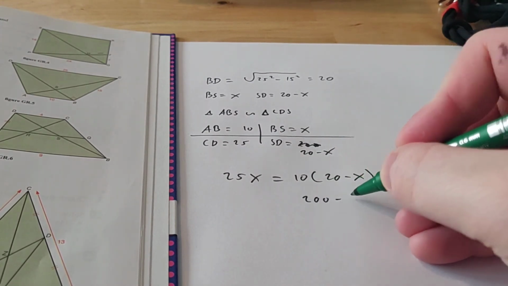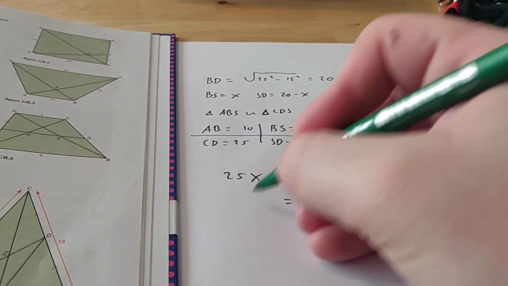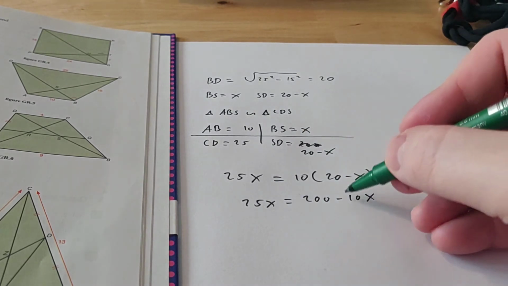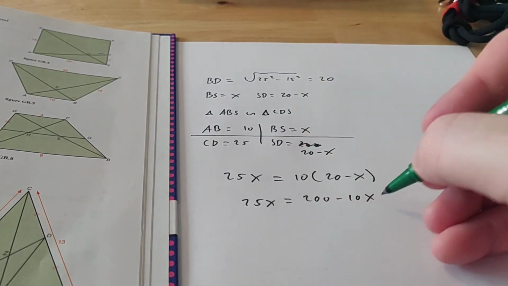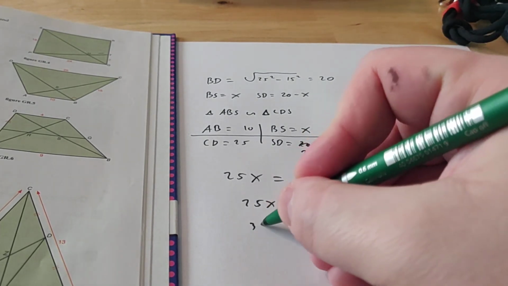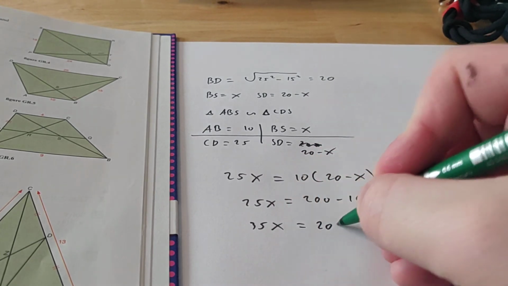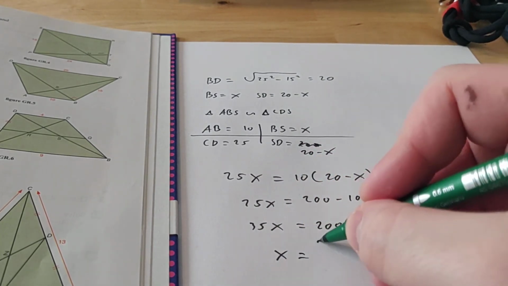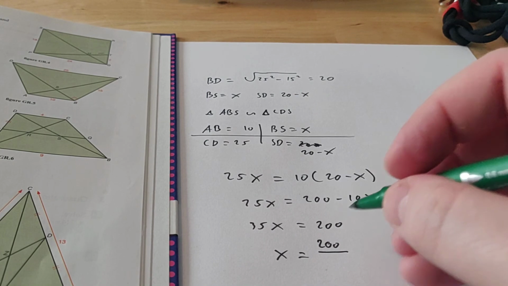Alright, so first we're going to work out the brackets. This is 200 minus 10x equals 25x. Then I'm going to move the 10x to the other side, so plus 10x here, plus 10x there. So 35x is 200, so x is 200 divided by 35.